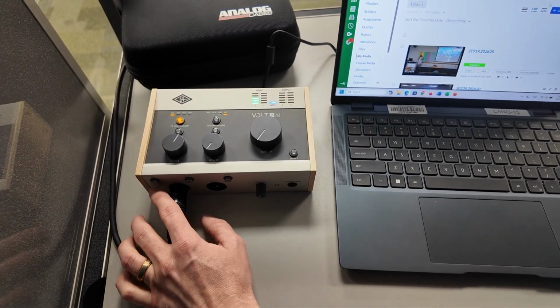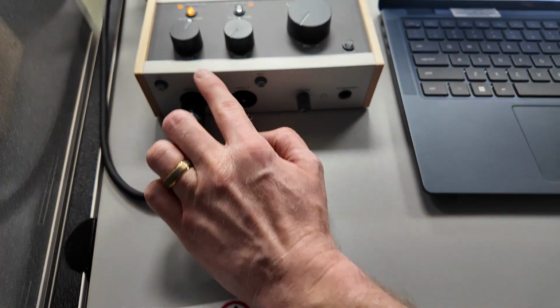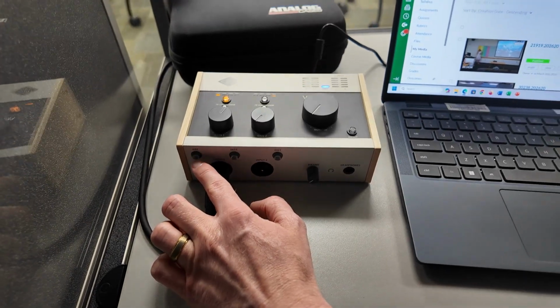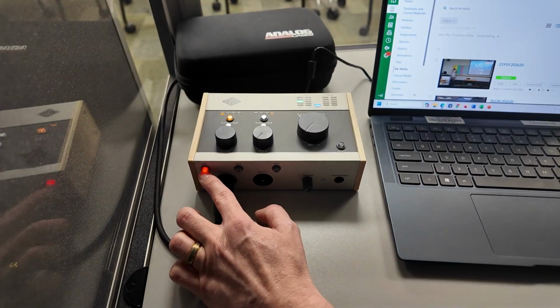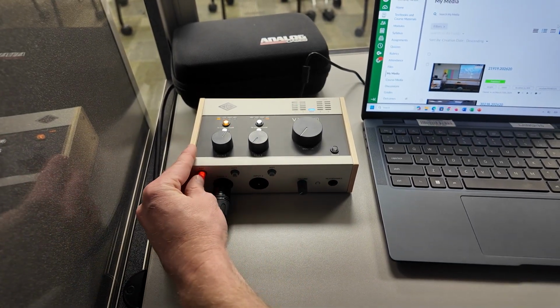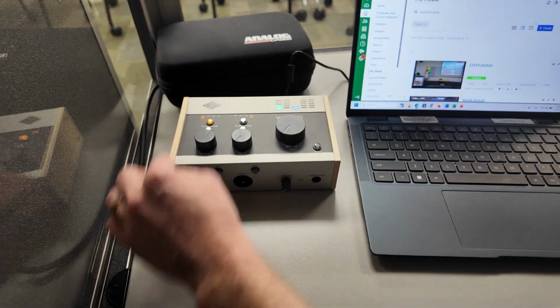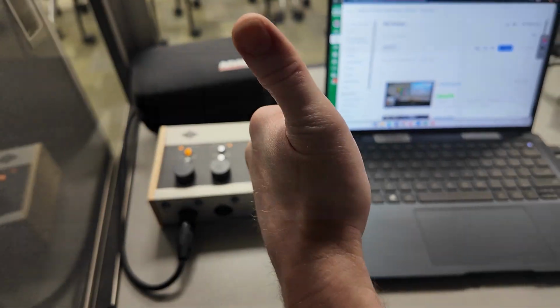And there is an option here. There's these two buttons. This is more for instruments. And this one right here, I honestly don't know what it does. I try to just keep that off, but now I don't even know how to turn it off. All right, there, it's off. And as long as we see those green lights there, we know it's working.